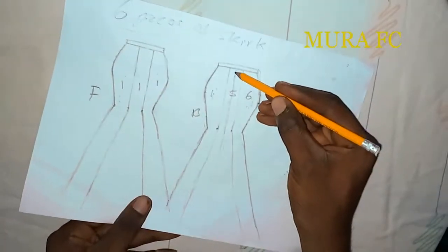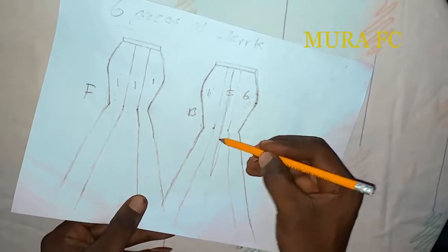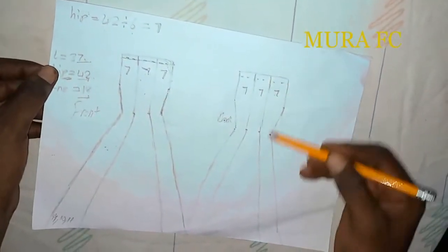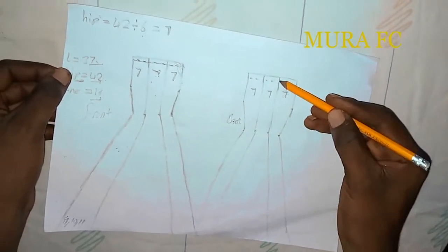This one we're going to put a zip here. That's why we have this line, when the zip is there you have this line. But because we are not putting a zip, we don't need to divide this one.